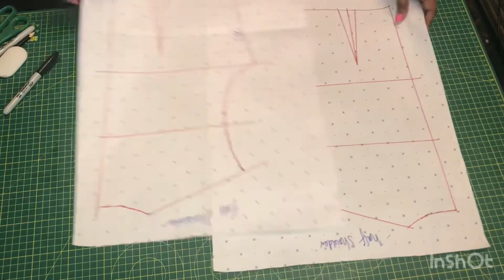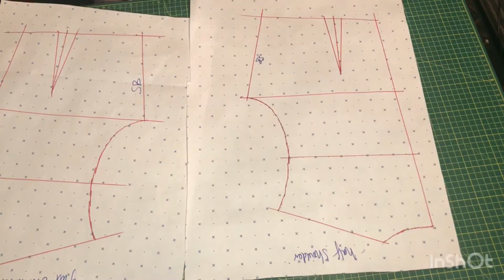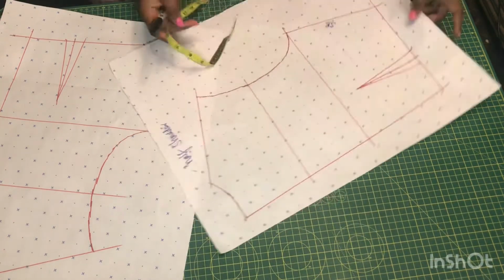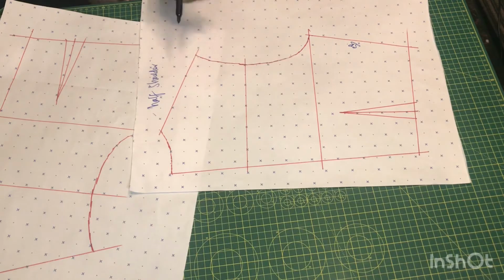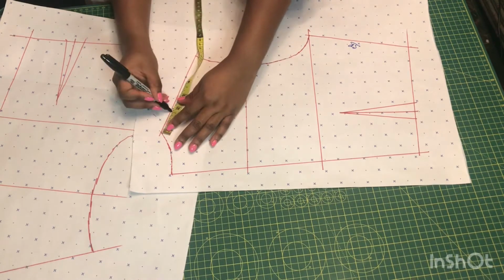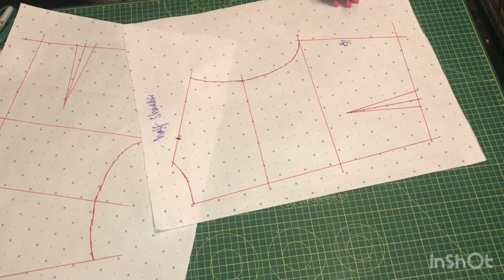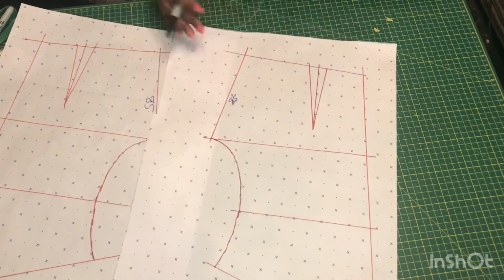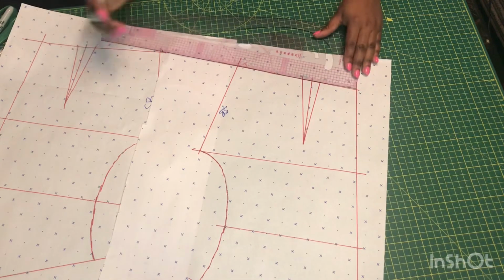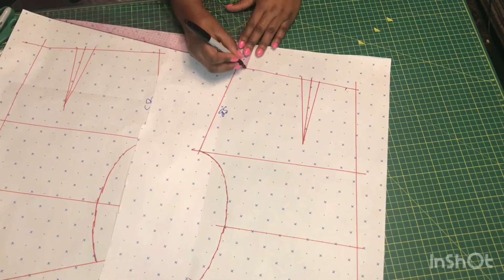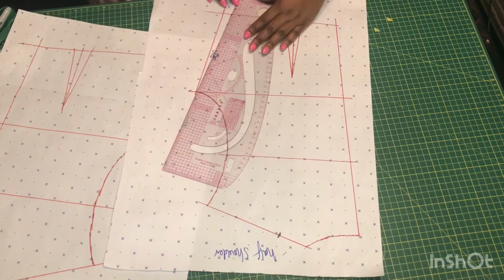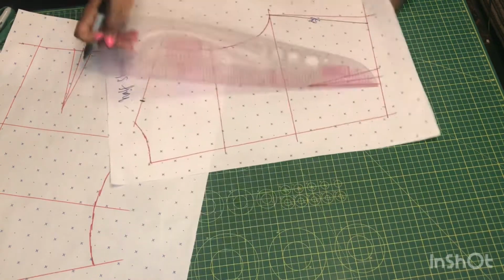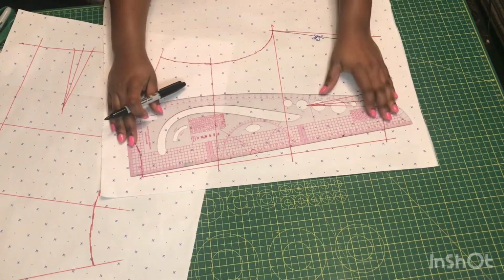Now we can proceed to the back. So I'm working on the first part, the part that has the hole for the front, now for the back too. So the first thing I'm doing is just marking the width of the shoulder. Next, I'm going to take out my back dart. Now this is not compulsory. You can decide to have a dart at your back, either a princess dart, a panel dart, or a regular dart, but I just decided to take it out for this video.